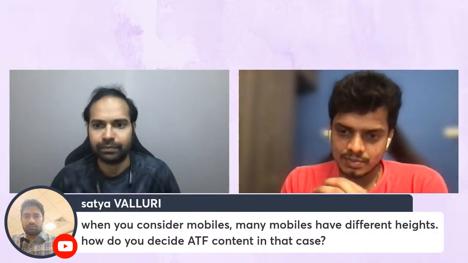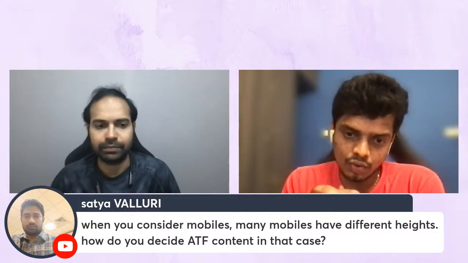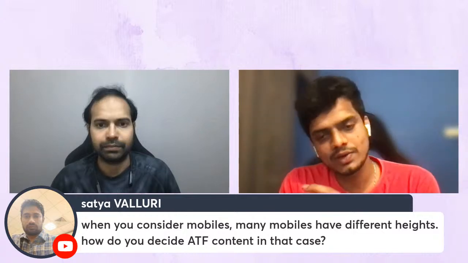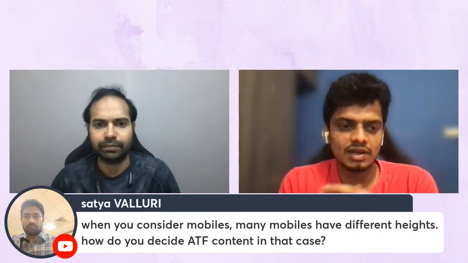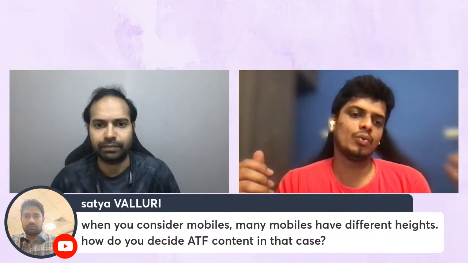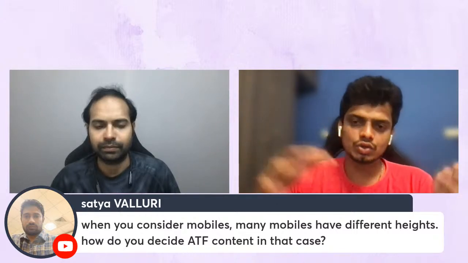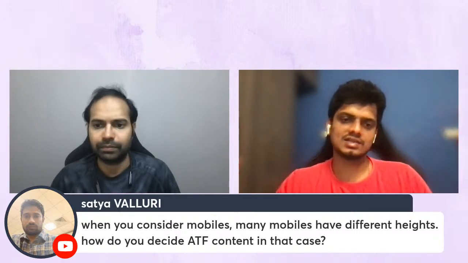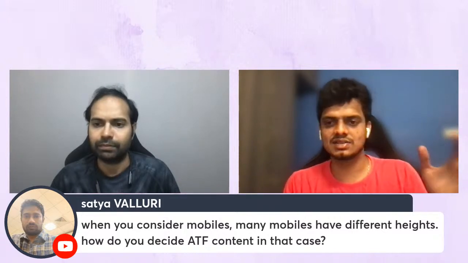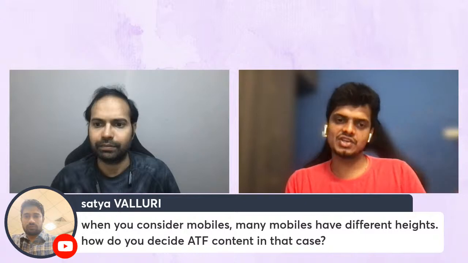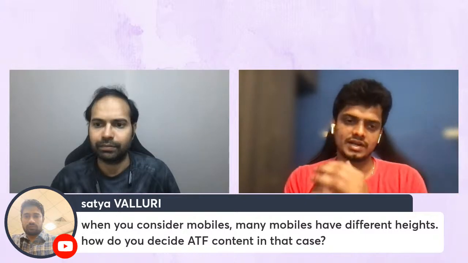When you consider mobiles, many mobiles have different heights. How do you decide ATF content in that case? Very good question. It totally depends on your user base. One easy way we do it is to go through our analytics over the last year or so, find what different devices we have and what the average height of the device is. So try to work for that.